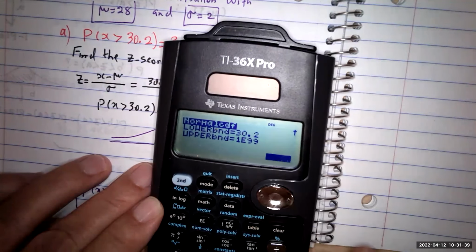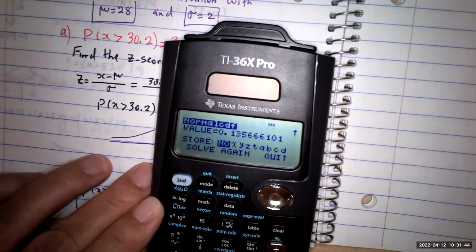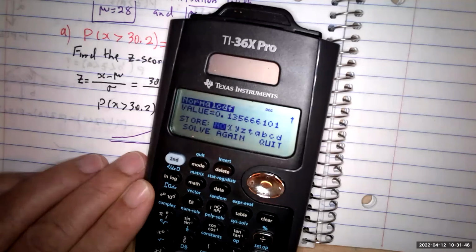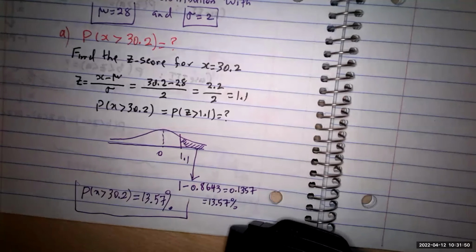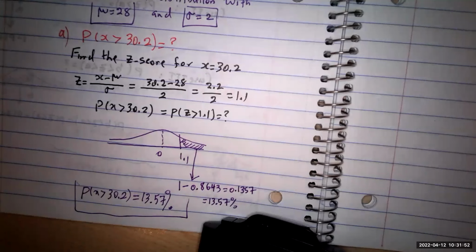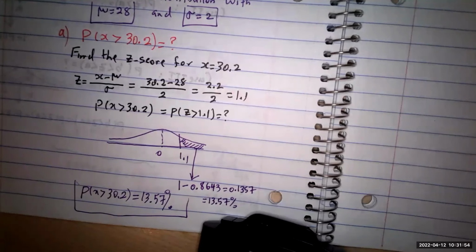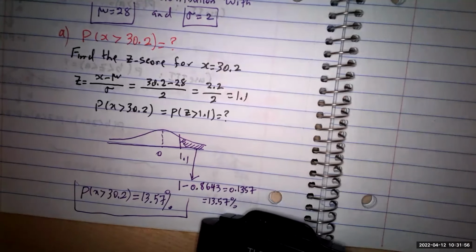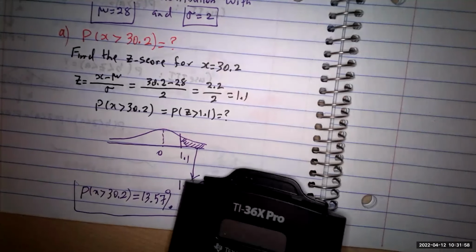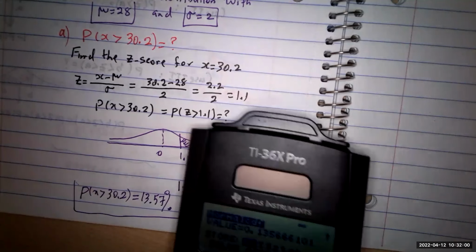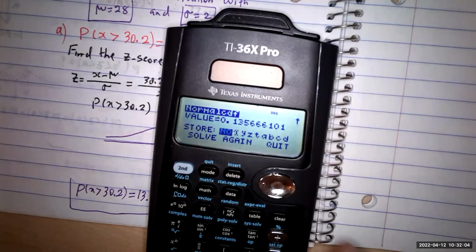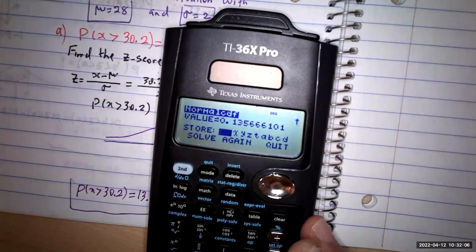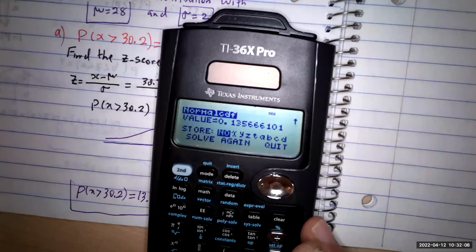So you just click on calculate. You see the number? 0.1356. And this is the number. 13.56% or 0.1356. Okay, so it can be done with the calculator, and it's going to be very easy. The other one I'm going to modify and show you. So that's one option. You have both options on the test.